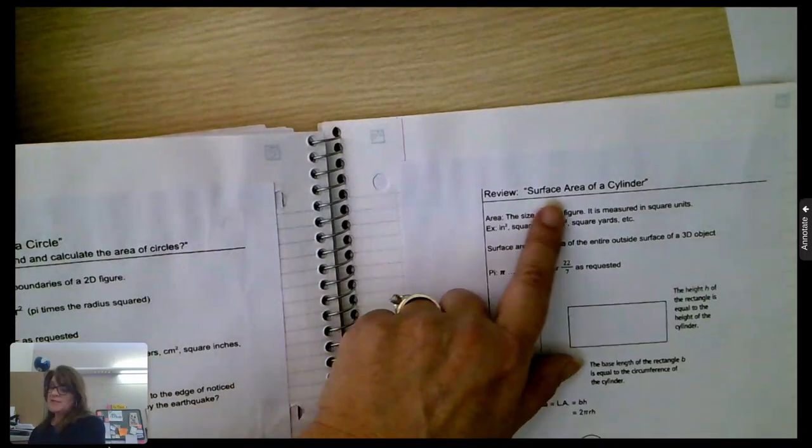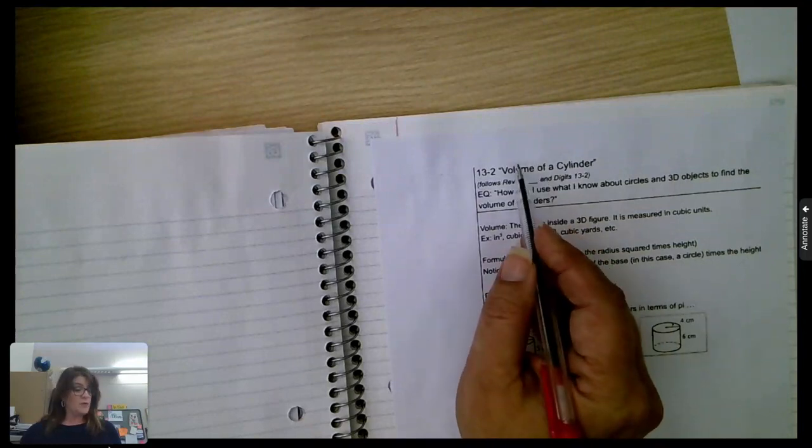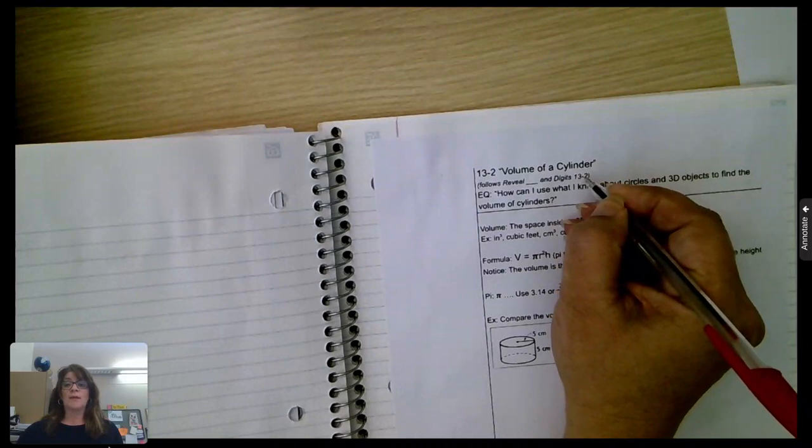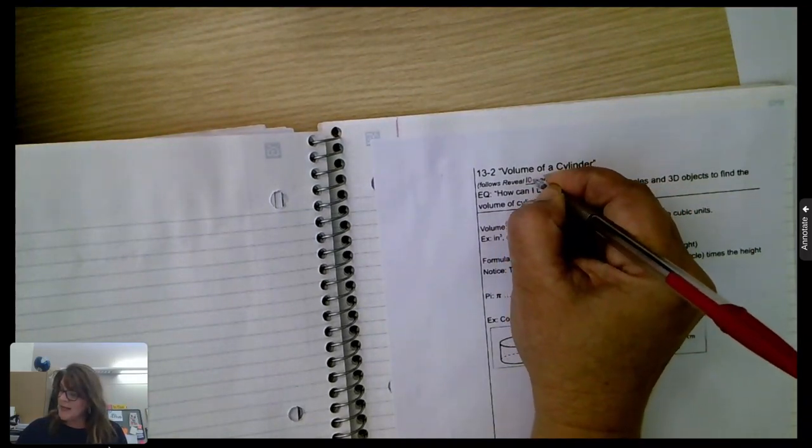Now, I have one more thing for you. Remember I said, you gotta be listening. We need to add a piece that hadn't been filled in yet when these were copied. So if we go back to these review ones, you'll see they don't say what lesson they belong to. But when you get to these new ones, volume of a cylinder, okay, it belongs to our old curriculum, 13-2, but in reveal, it's 10-1. You're going to want to have that written in.